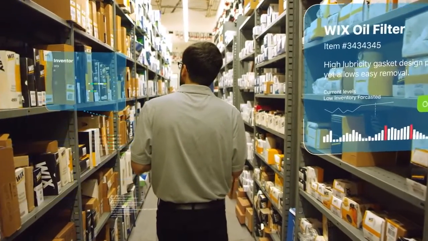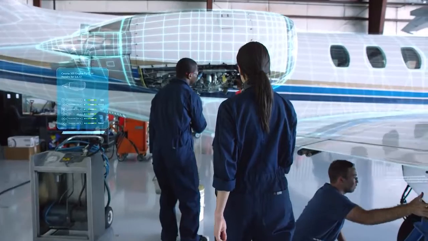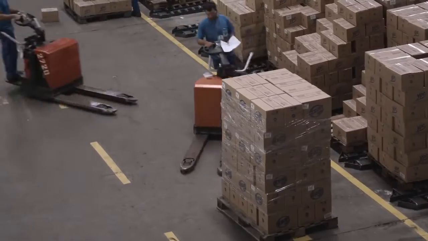CloudSuite Industrial is an ERP solution built for the unique requirements of the manufacturing and distribution industries.